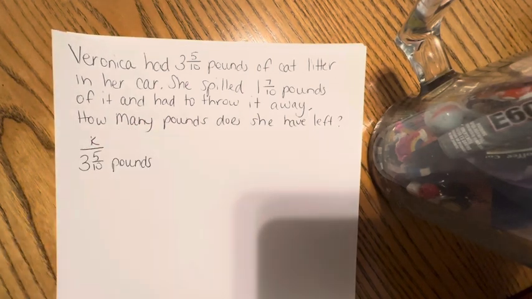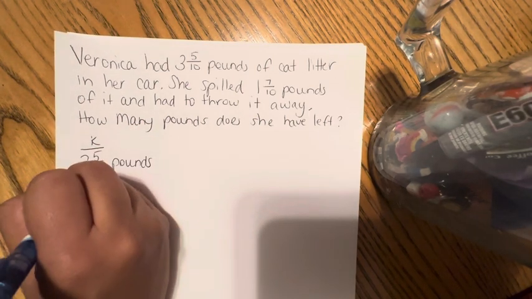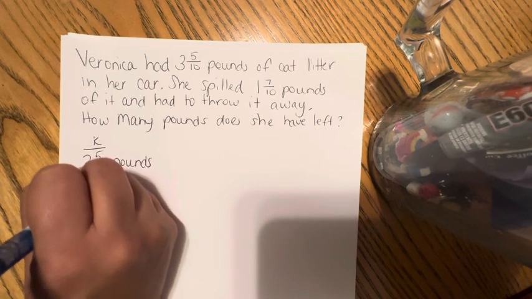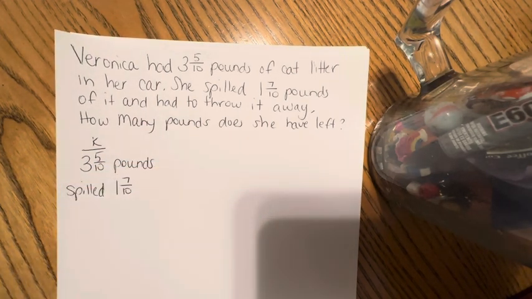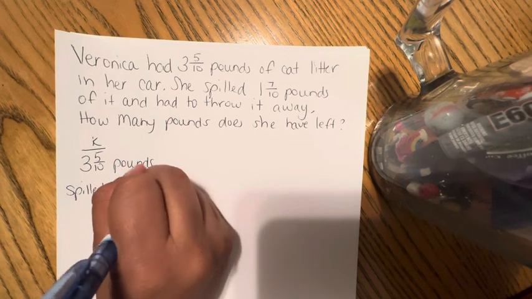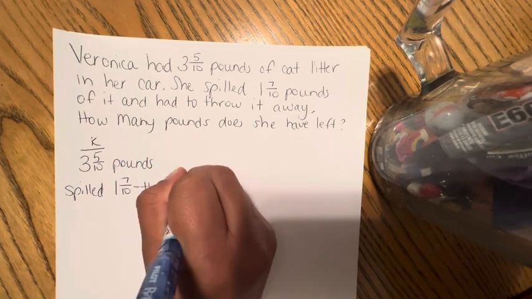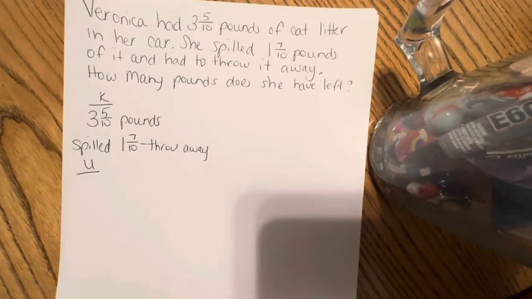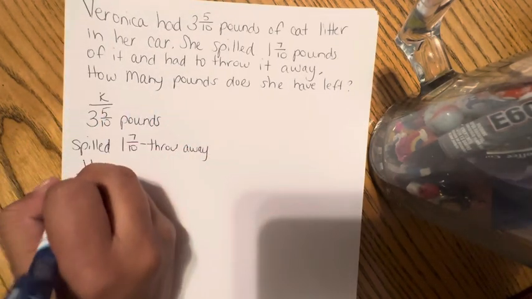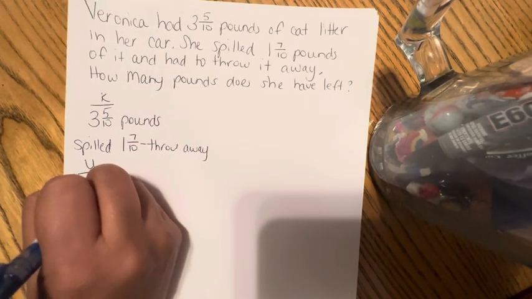Okay, then I know that she spilled 1 7/10 pounds, and then she had to throw it away. What don't I know? Well, I don't know how many pounds she has left.